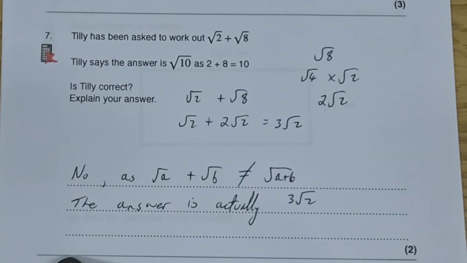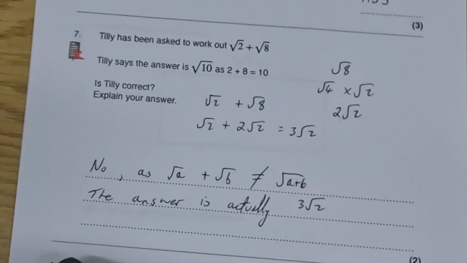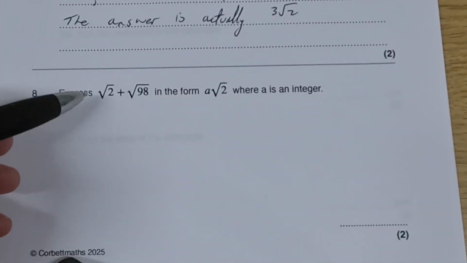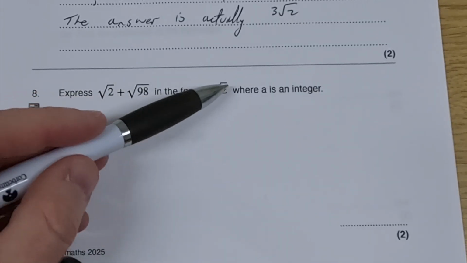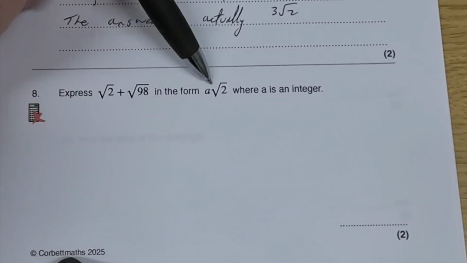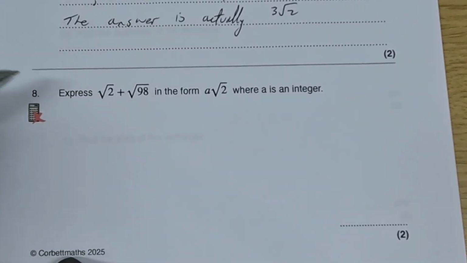And that's it. Okay, let's look at our next question, question number 8. We've been asked to express the square root of 2 plus the square root of 98 in the form of a root 2, where a is an integer. So this is a number that we need to work out. And what we're going to do is just add these surds together.